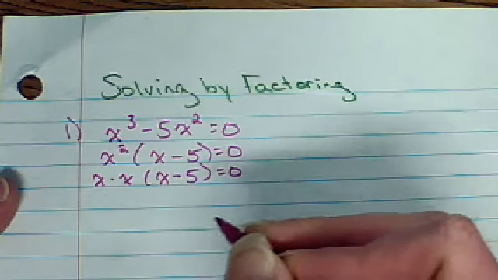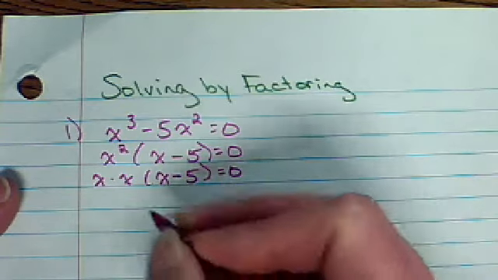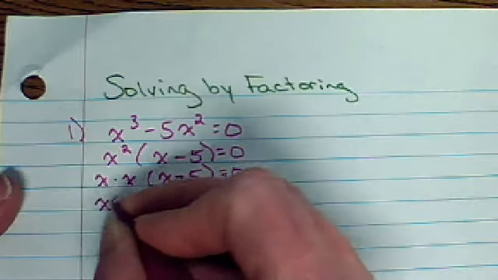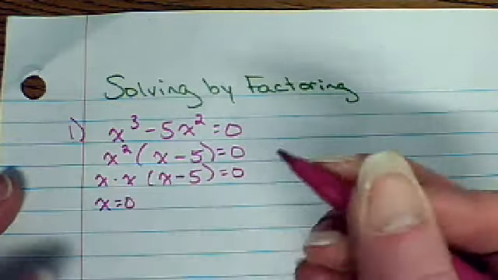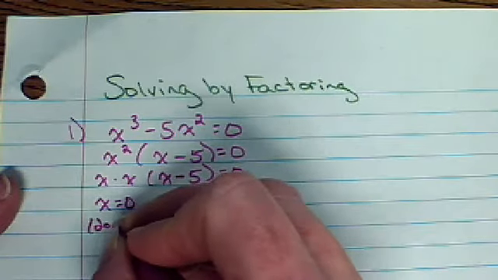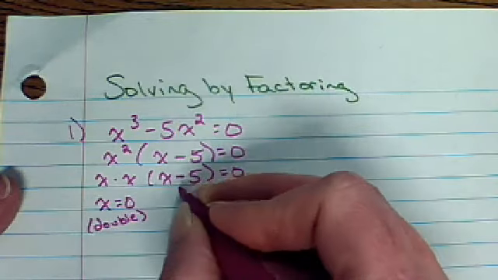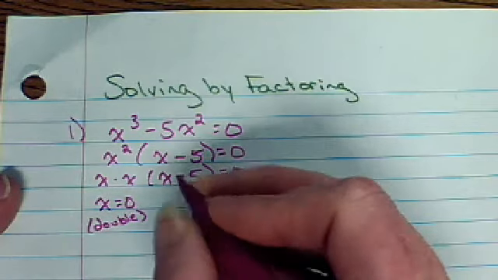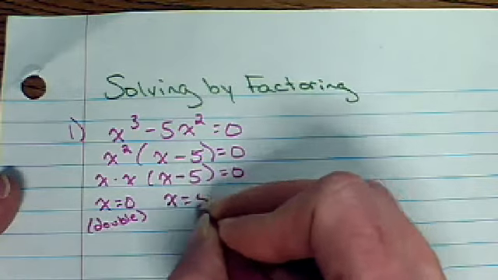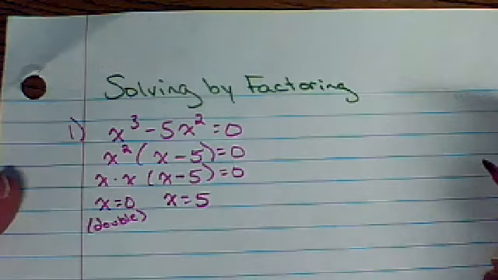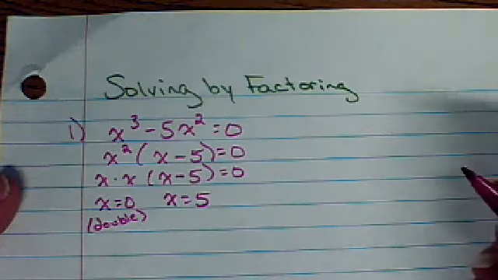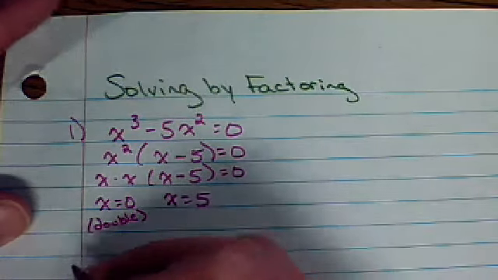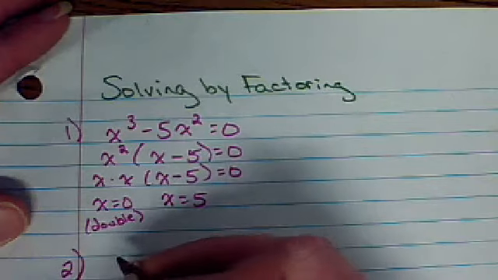We're going to set our factors equal to 0. Over here, when I set x equal to 0, I just get x equals 0. I actually get it twice. It's a double solution. Here, when I set x minus 5 equal to 0, I'm just going to get x equals 5. And we're done. But now let's look at a harder one. Number 2.